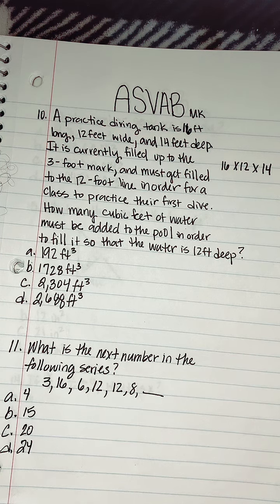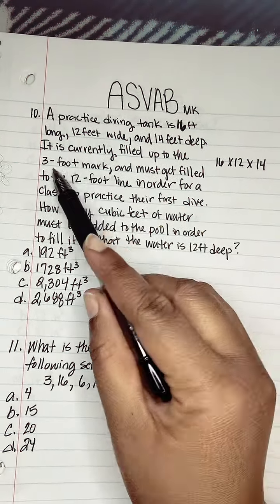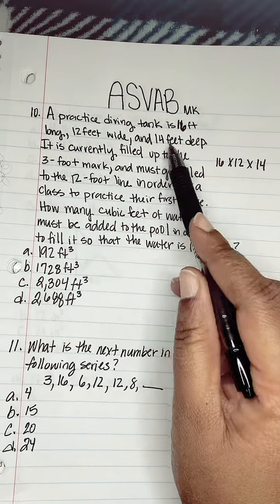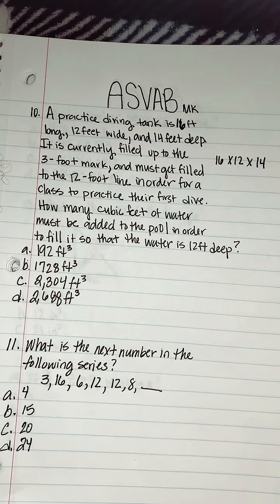Okay, so do we need to do that though? Let me see. A practice diving tank is 16 long, 12 feet wide, and 9 feet deep. It is currently filled up to the 3-foot mark. So what does that mean? If it's currently filled up to the 3-foot mark, well, that affects how deep it is.